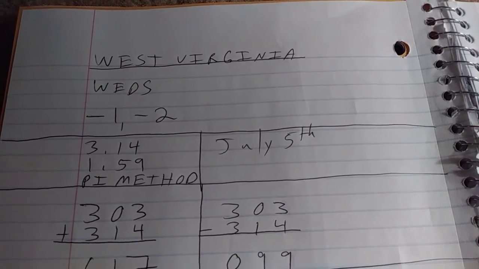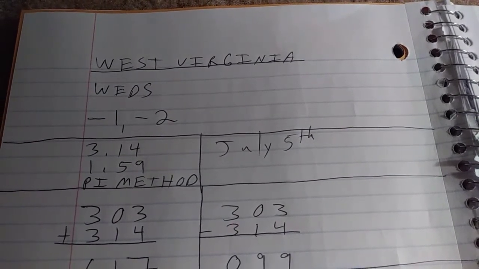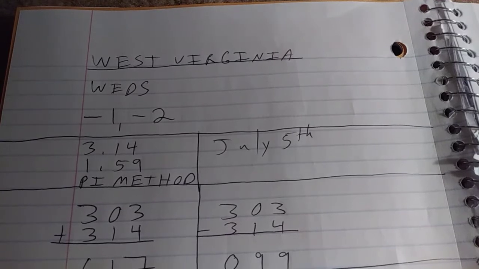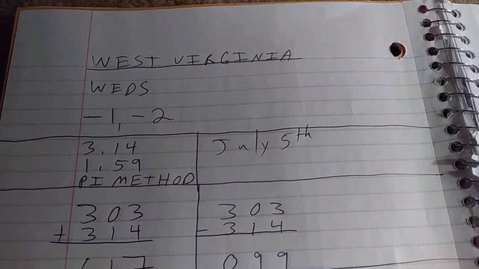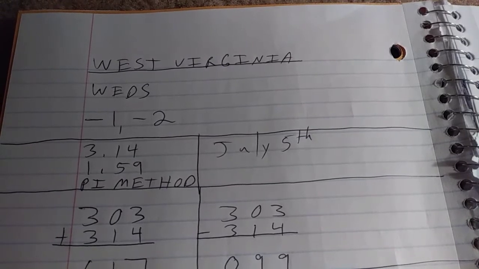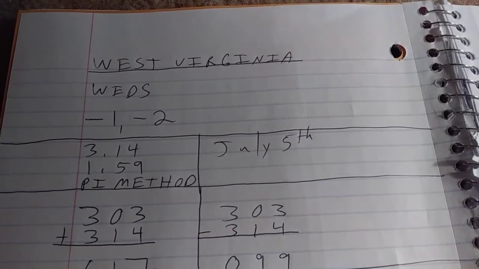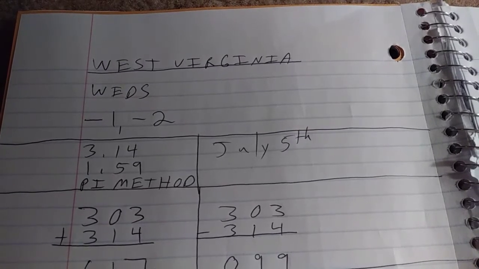So having said that, for West Virginia, they like Wednesdays, and the two things they like are either the number itself exact, or box, or they like -1 and -2.